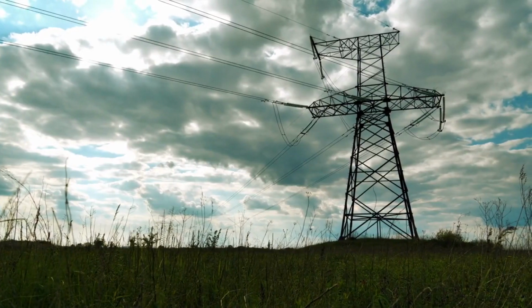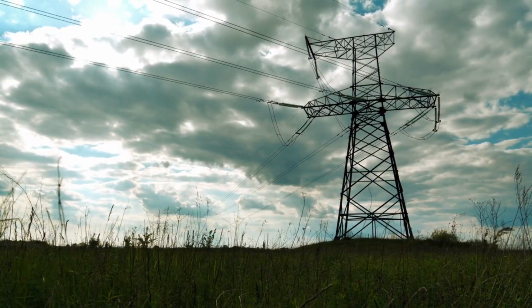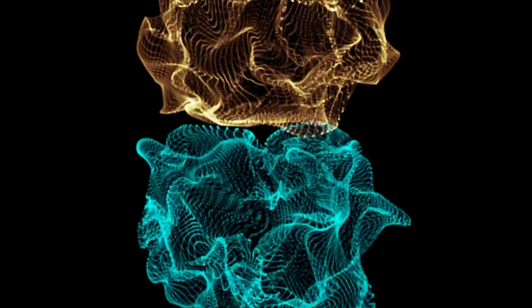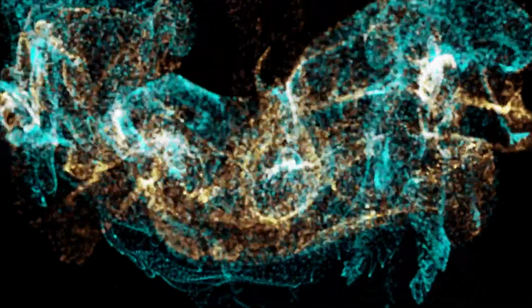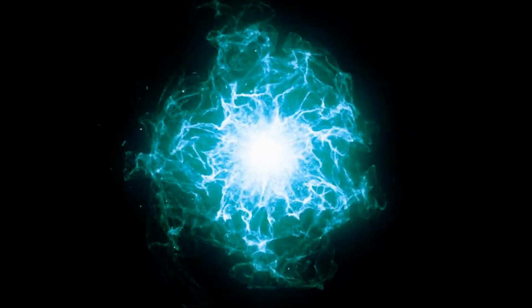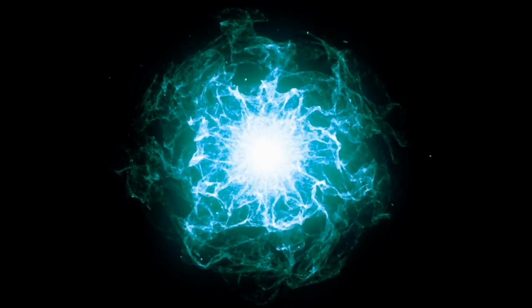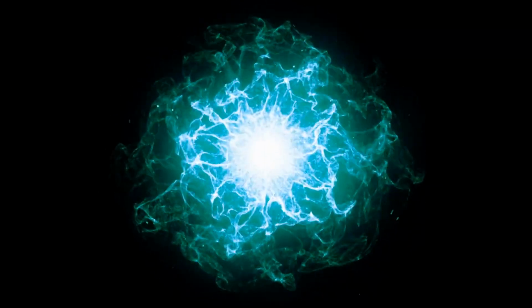Gravity is a fundamental force of nature, along with electromagnetism, the strong nuclear force, and the weak nuclear force. These 4 forces govern the interactions between matter and energy in the universe. However, gravity is distinct from the other 3 forces as it is the only force that has not been successfully unified with the theories of quantum mechanics.